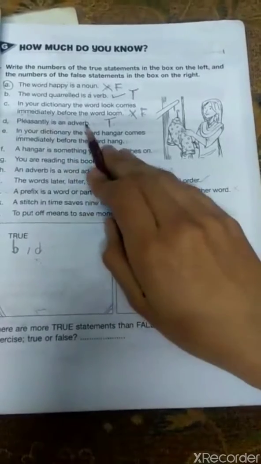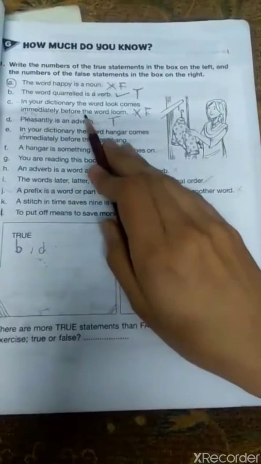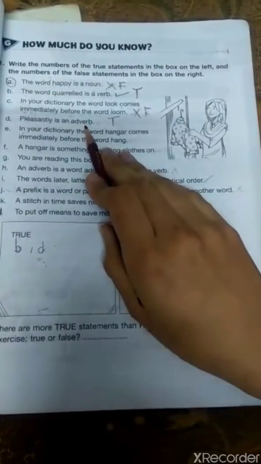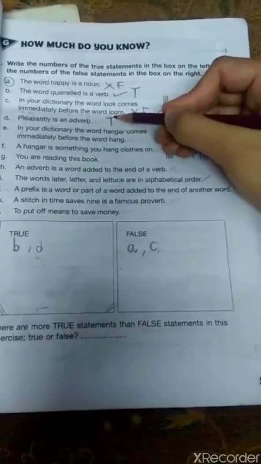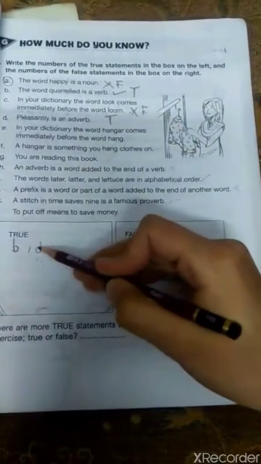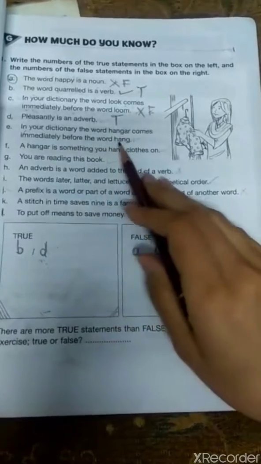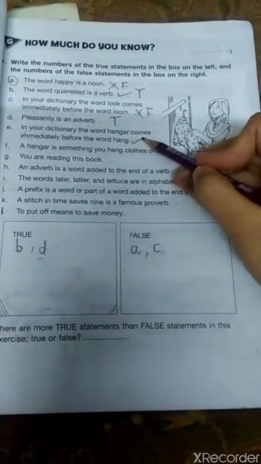Pleasantly is an adverb. Pleasantly is an adverb, yes. An adverb is a word that tells us more about a verb. So yes, pleasantly is an adverb. You have to write true in front of the statement and also put D in the true block. Come on to the next one. In your dictionary, the word hanger comes immediately before the word hang. Yes, the word hanger comes immediately before the word hang.